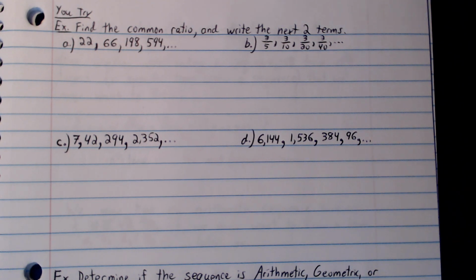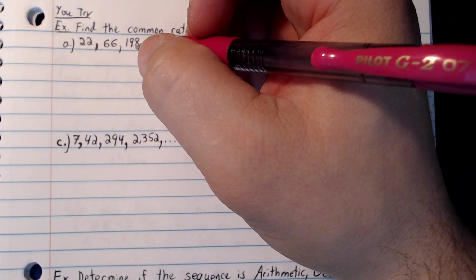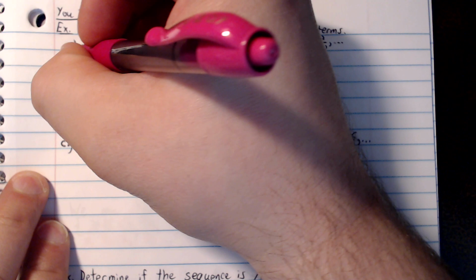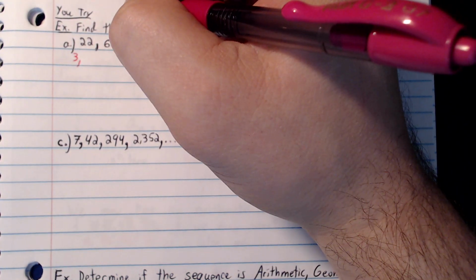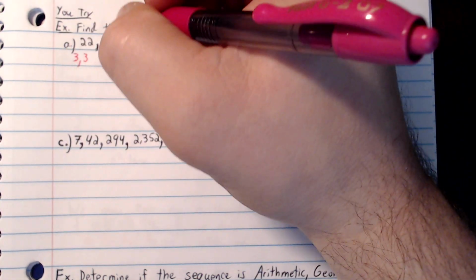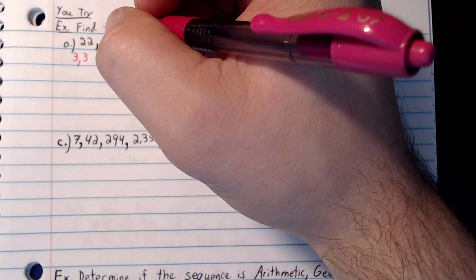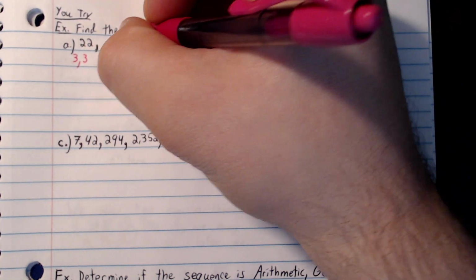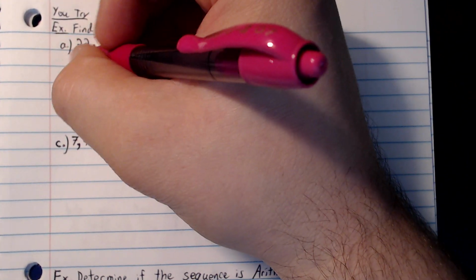All right, so if I do 594 divided by 198, we get 3 from here to here. So that's our first common difference. 198 divided by 66 also gives us 3. 66 divided by 22 also gives us 3. So between each of these, we were multiplying by 3.